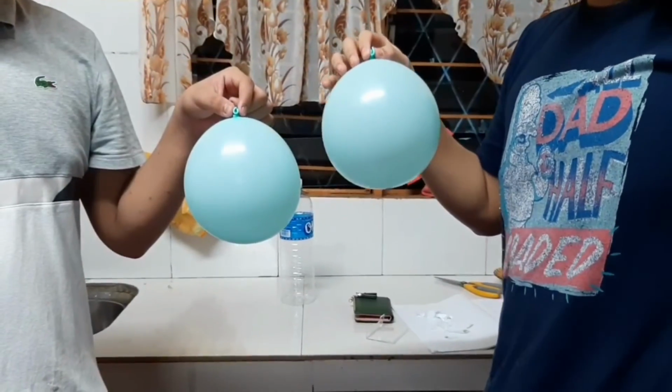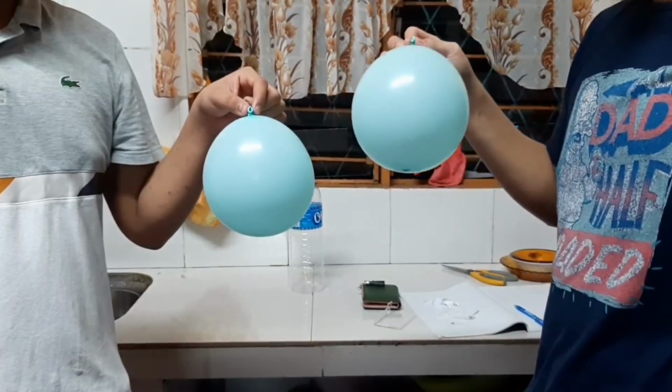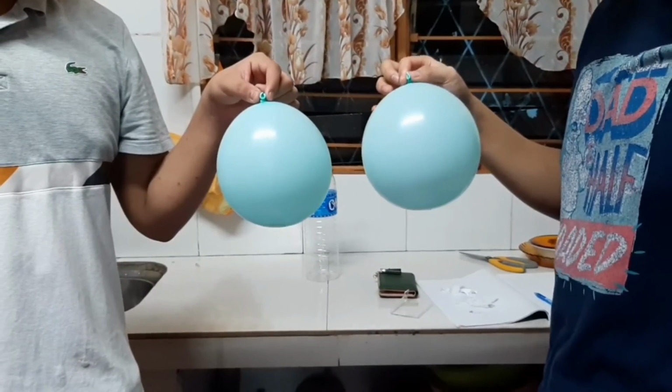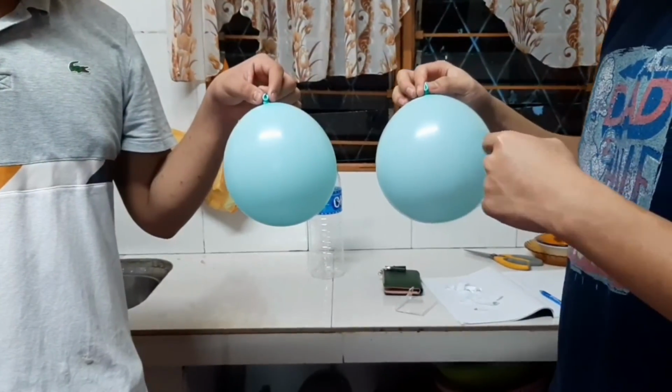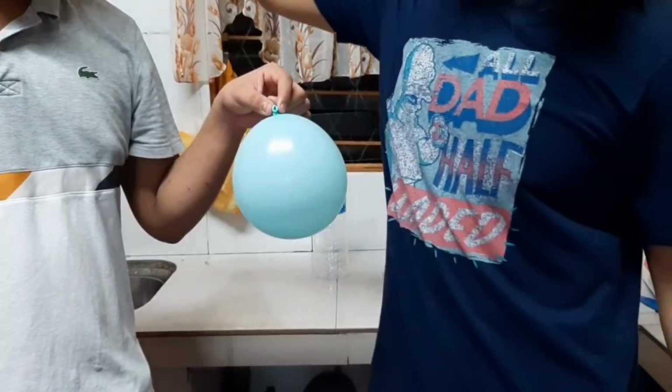Now we want to show you how electrostatic works, and we want to investigate if this balloon attracts or repels the other balloon. So now we touch this balloon.